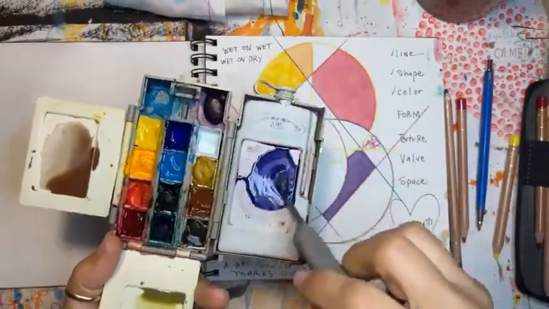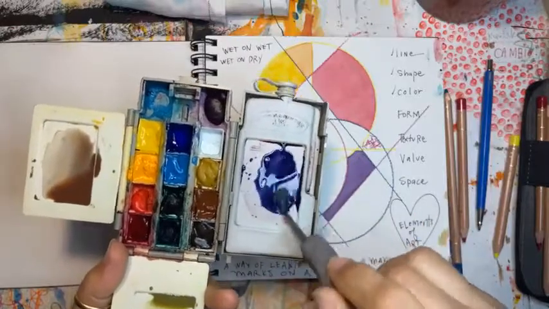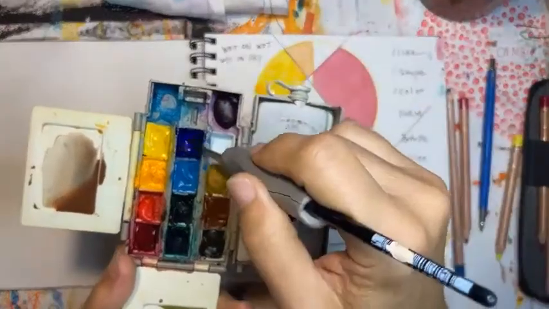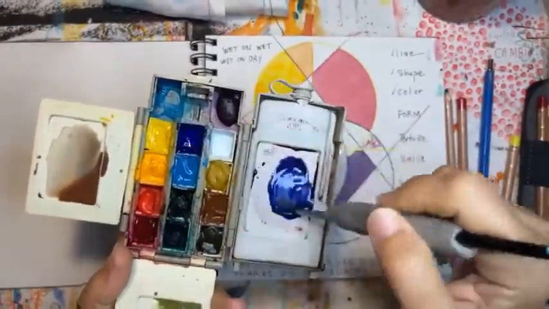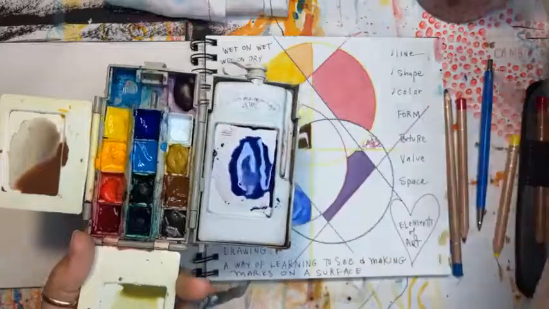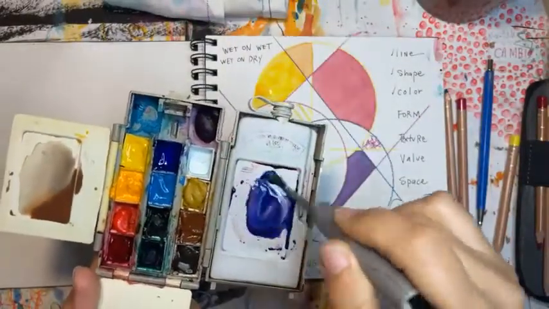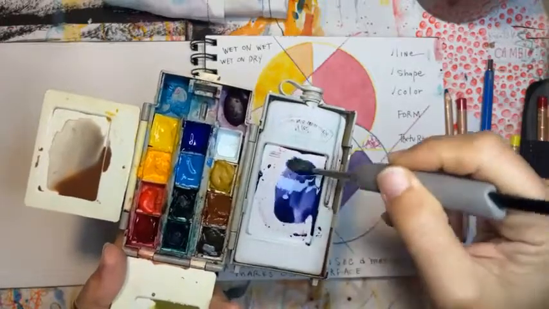let's do one at a time, because I know that I can move a little bit faster than everybody else, but I don't want to. So just pick a color that you want to work with, and I am going to use an indigo.